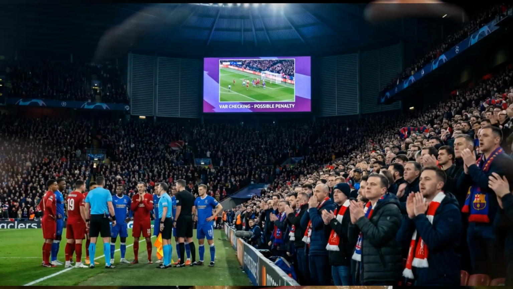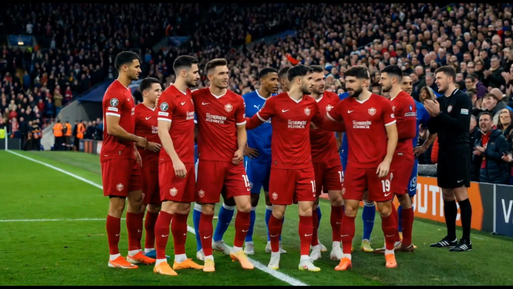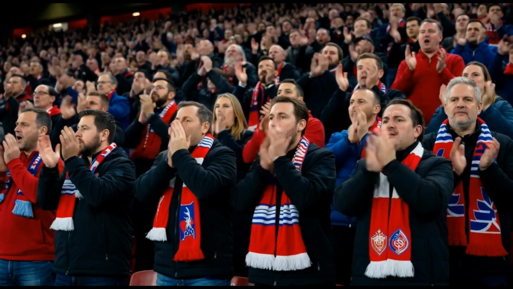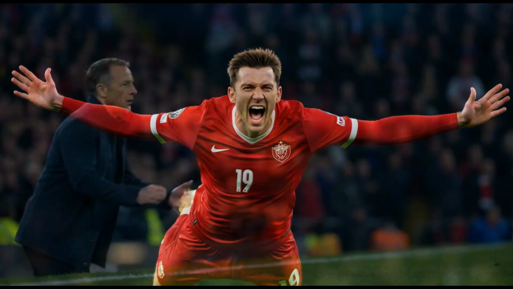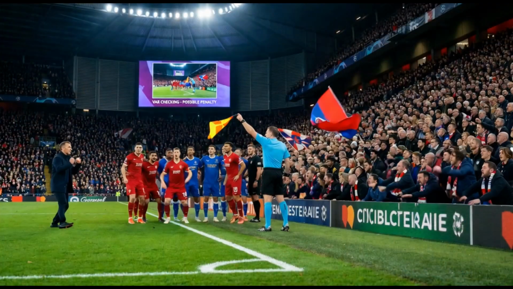Here is why. The rectangle gesture does not tell you what is being reviewed. It does not tell you what the outcome will be. It simply tells you to wait. And in that waiting period, which can stretch beyond 3 or 4 minutes, the entire atmosphere of a stadium changes. Players do not know whether to celebrate or stand down. Fans do not know whether a goal will stand or be taken away. Coaches pace the touchline, unable to do anything at all.